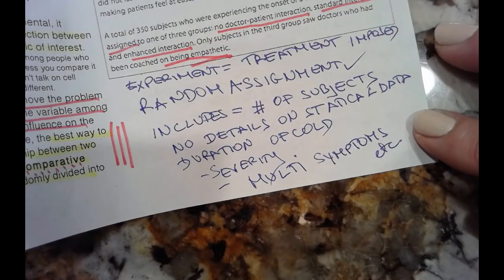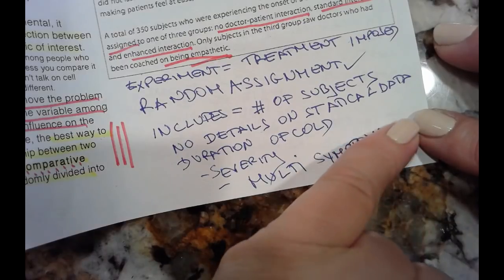So don't forget the 3 errors. You need to be able to explain the difference between observation and experiment. And you need to know the best possible way to conduct an experiment. What are we looking at? And that's a randomized comparative experiment. Okay?